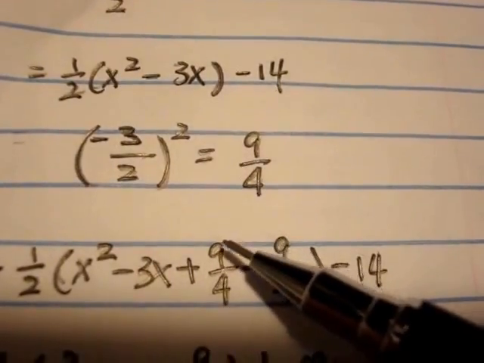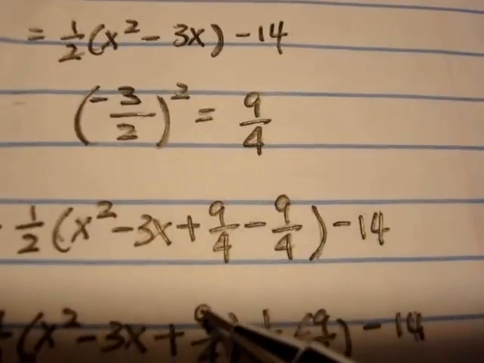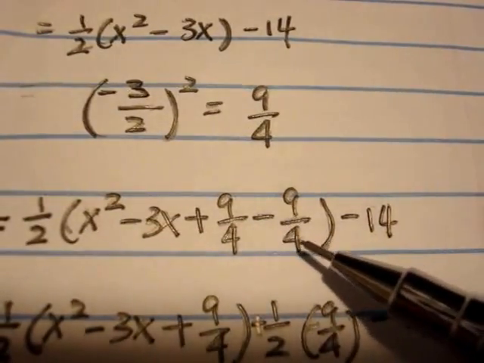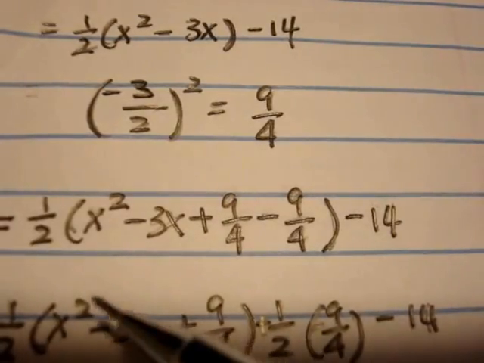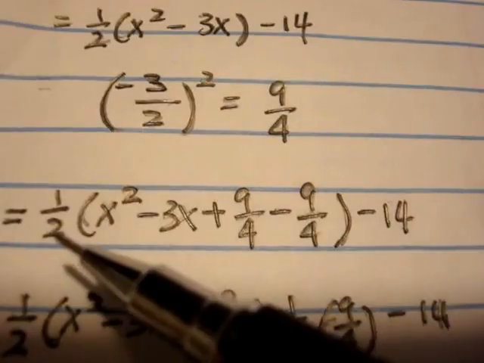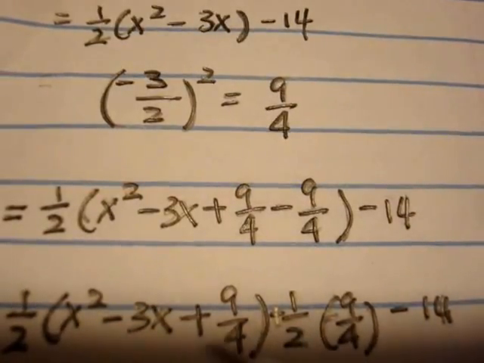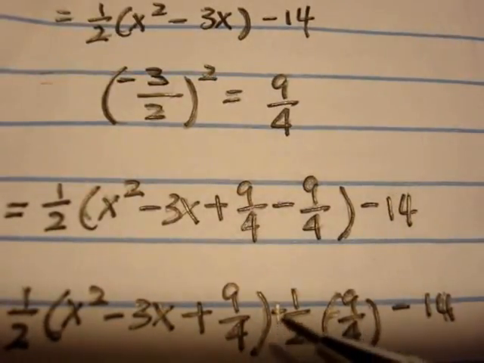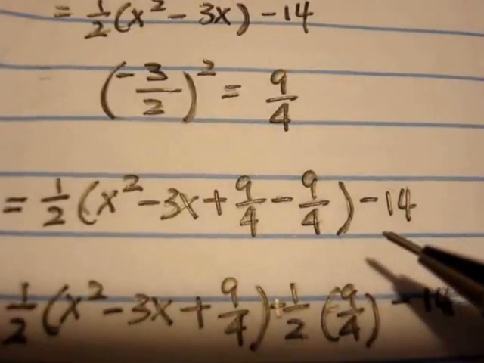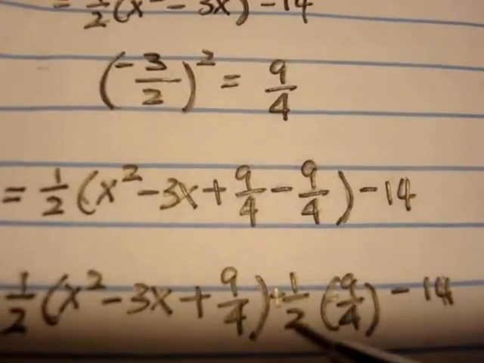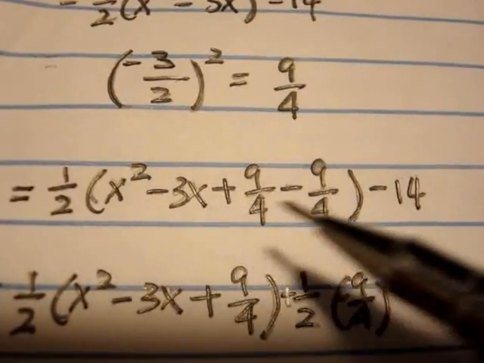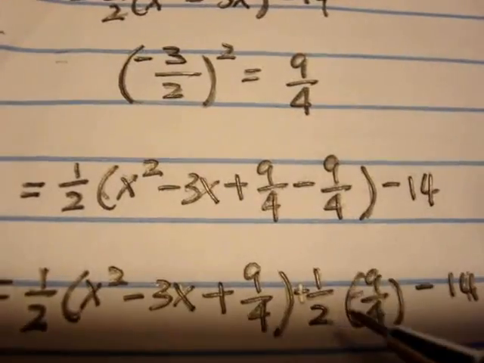To isolate the 9 divided by 4, you take out the negative 9 divided by 4, and then you bring along the positive 1/2. So it would be plus 1/2 times negative 9/4, and then minus 14. That's how you bring out the negative 9 divided by 4.